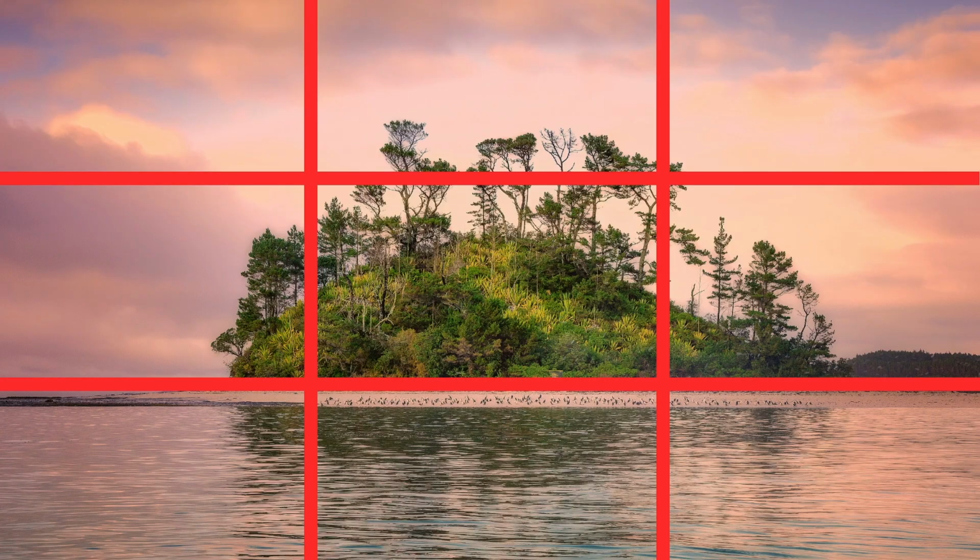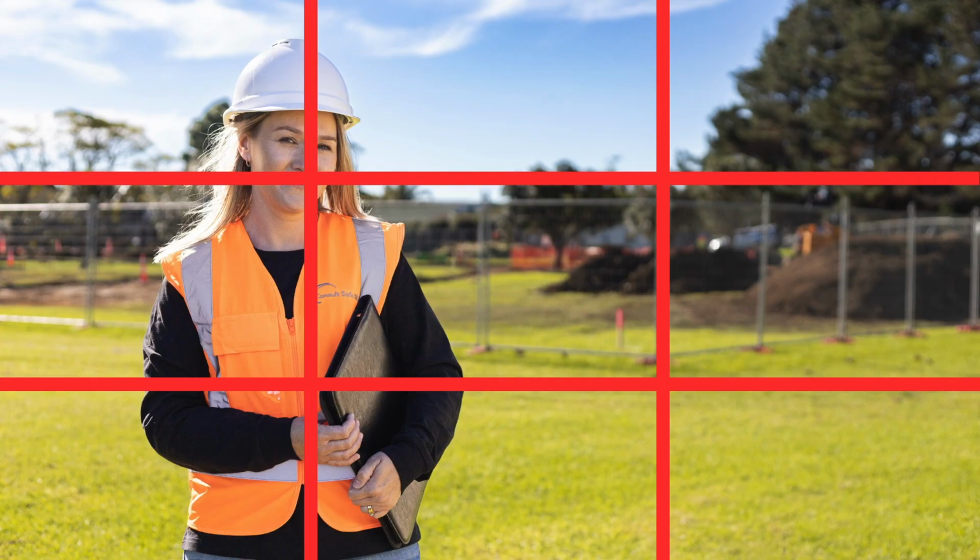So sometimes I like to place the horizon line of a landscape along one of the horizontal lines, or I like to place a person on one of the vertical lines and maybe intersecting with one of the horizontal lines.